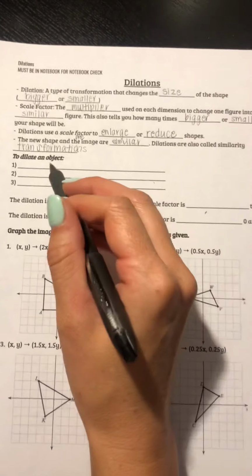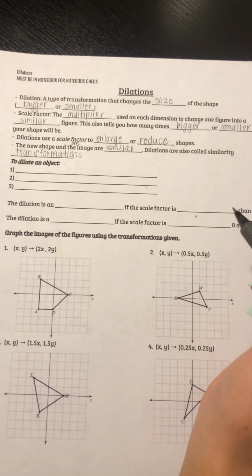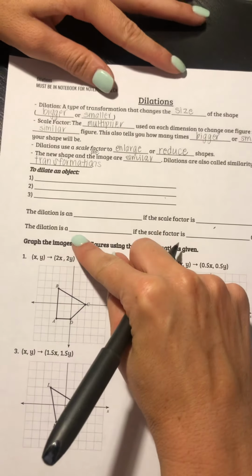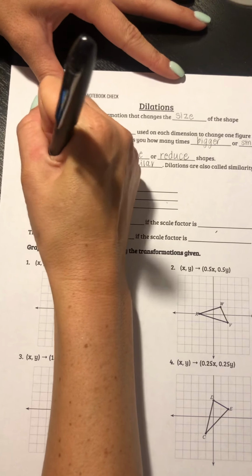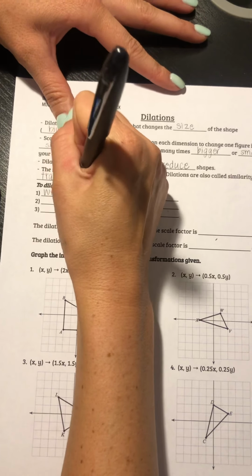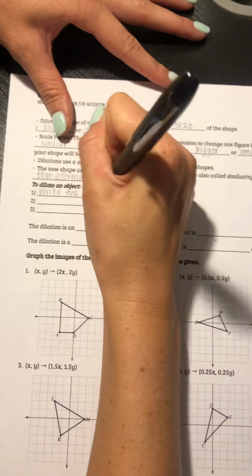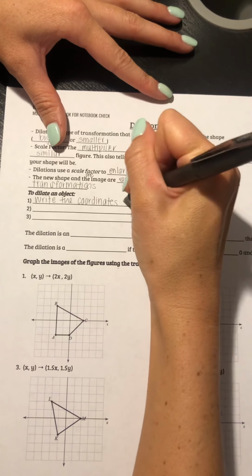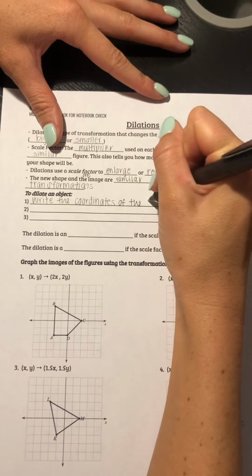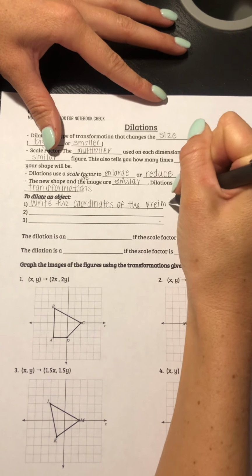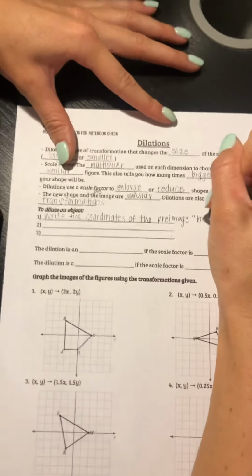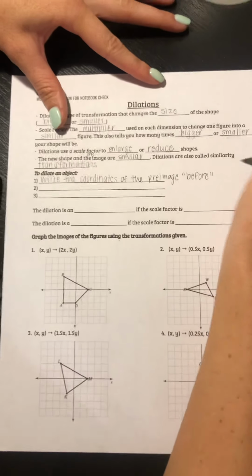So how you dilate an object: first thing you want to do is get all the coordinates of your pre-image. So you want to write the coordinates of the pre-image. And pre-image is the before shape, like the old one.